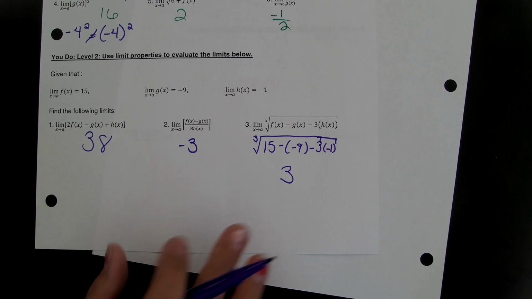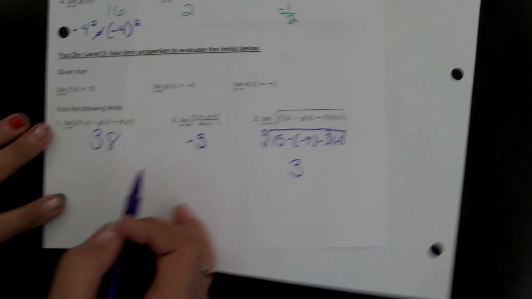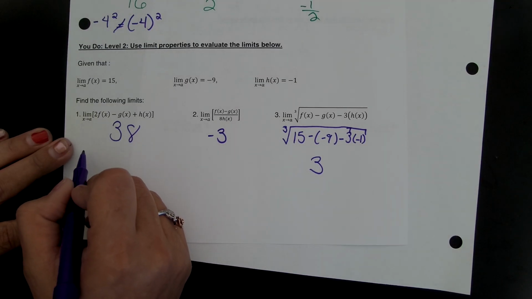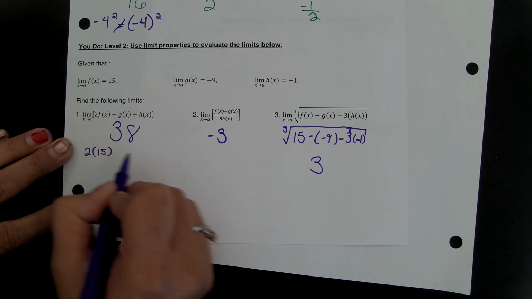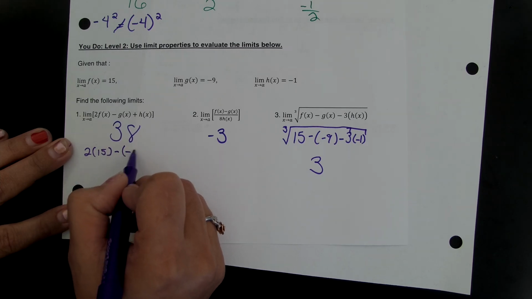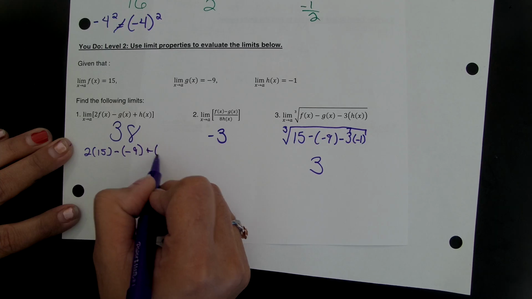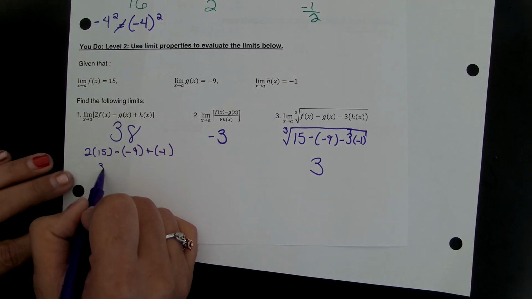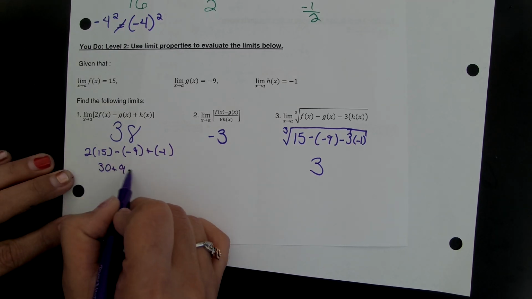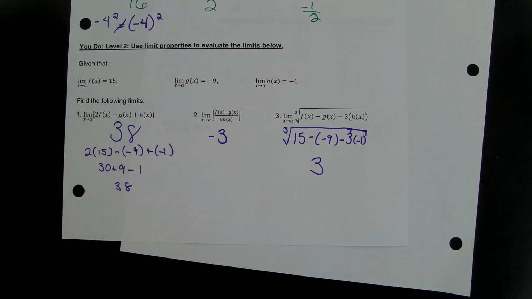Huh? How do you get 38? I did it in my head, I could be wrong, but let me see. So I did 2 times 15, right? Minus negative 9. Oh, it is 10, plus negative 1. 30 plus 9 minus 1, 38. I was confused at the two, but I forgot if there's a three there. Yeah.